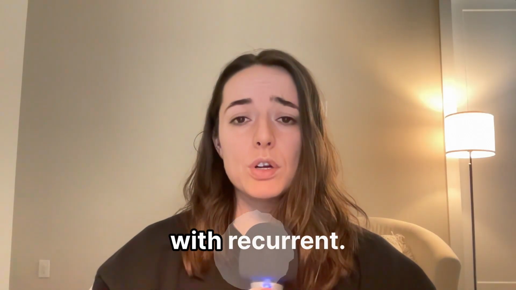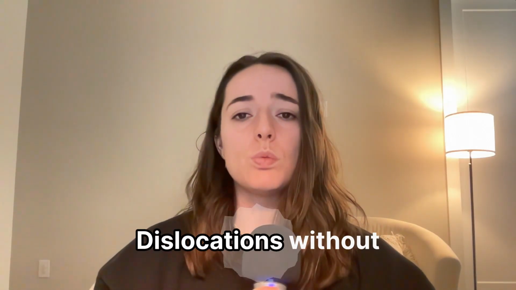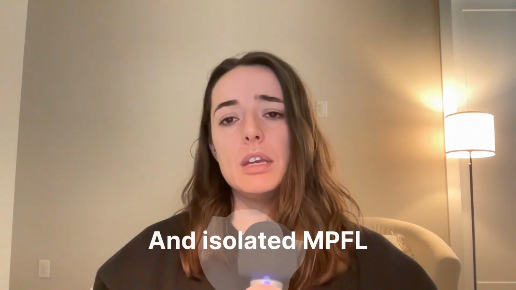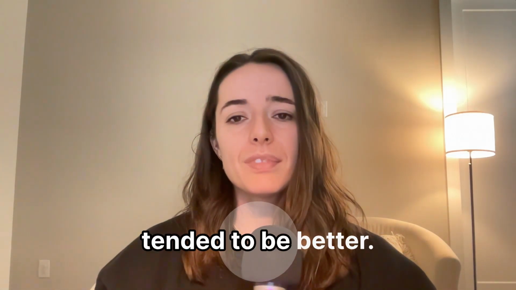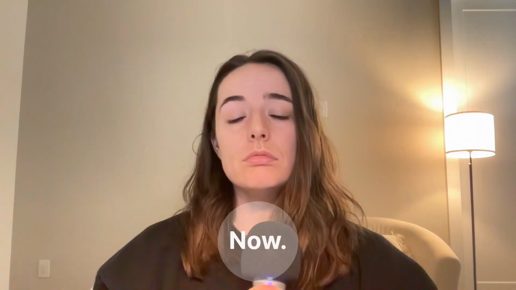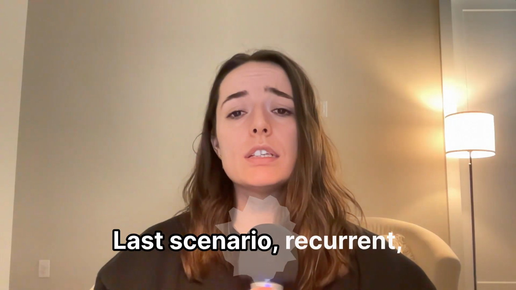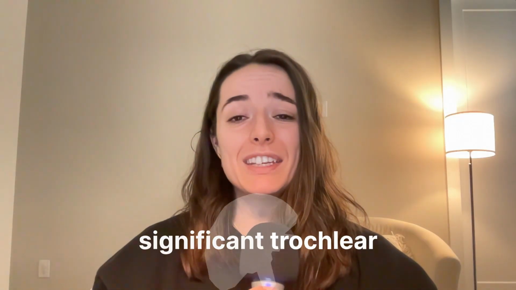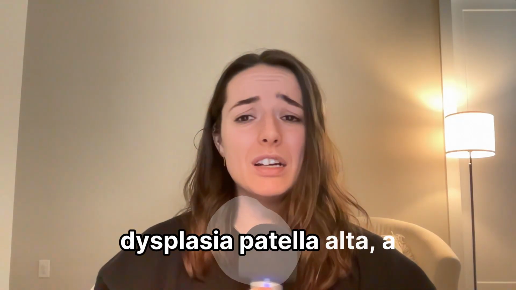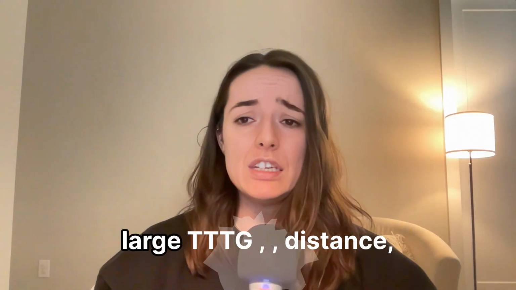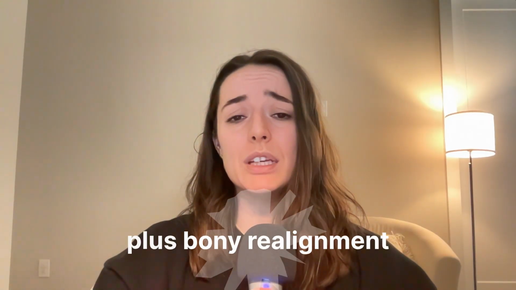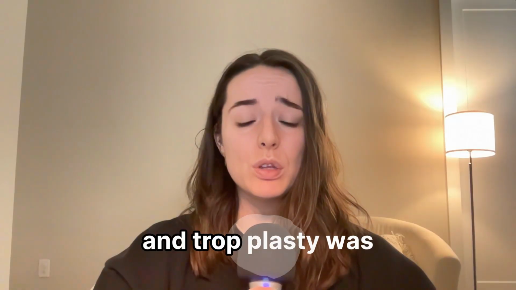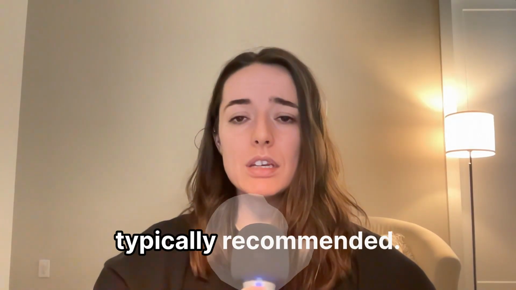And then someone with recurrent dislocations without bony dysplasia, an isolated MPFL reconstruction tended to be better. Now, last scenario, recurrent dislocation with significant trochlear dysplasia, patella alta, a large TTTG distance, MPFL reconstruction plus bony realignment and trochleoplasty was typically recommended.